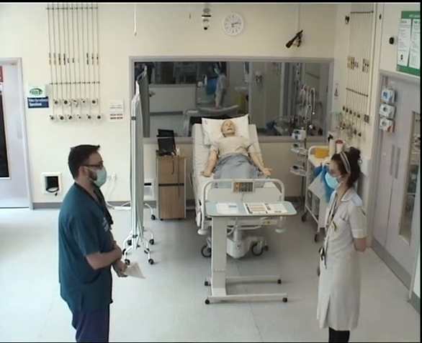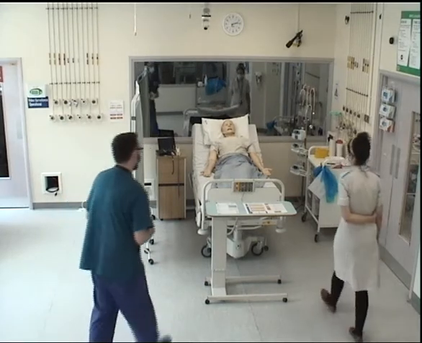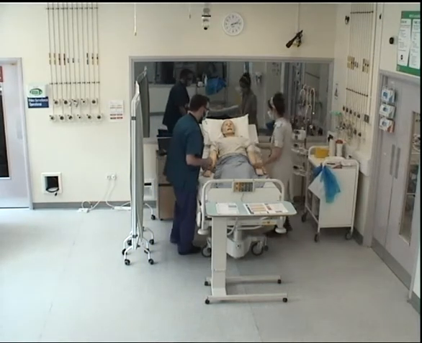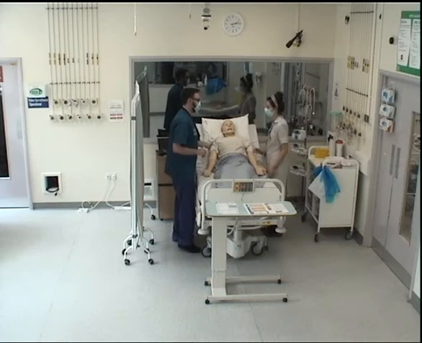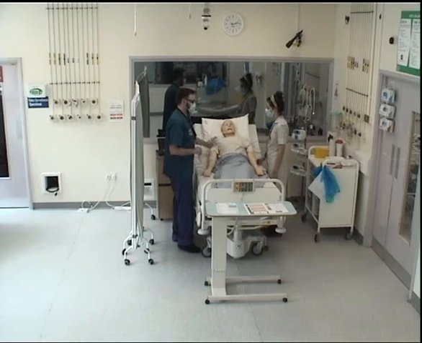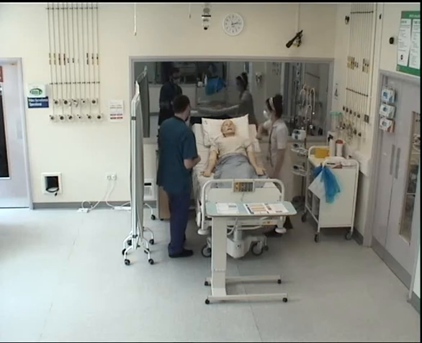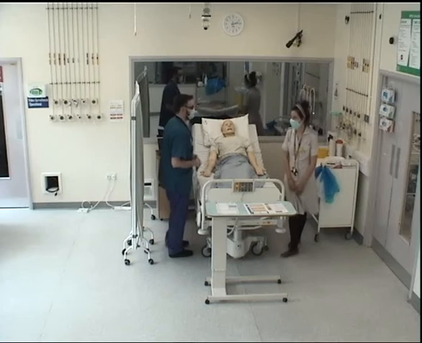Just before we start, do you want to have a quick feel of the mannequin just to see whether it's okay? All your paperwork's there. Have a little feel. As I said, if you want to speak to him, I can be his voice. He is quite heavy, so just think about your manual handling. You can do whatever you want to him, I don't mind. It is an electric bed if you need it. All your monitoring is going to appear there. Are you happy?